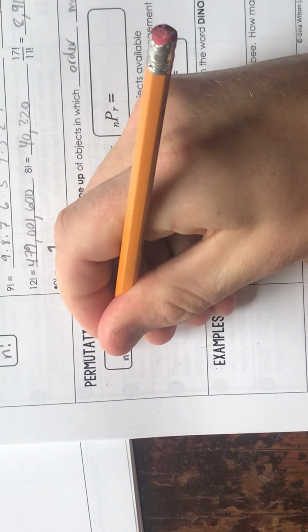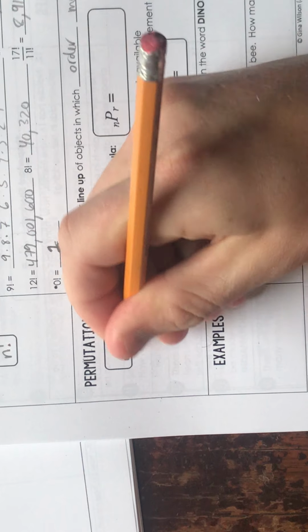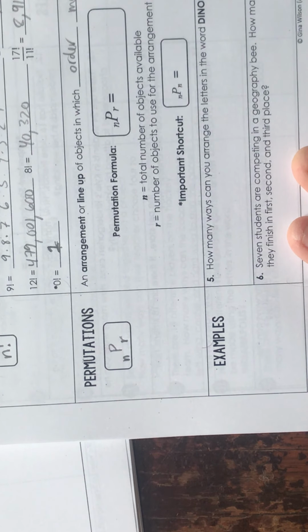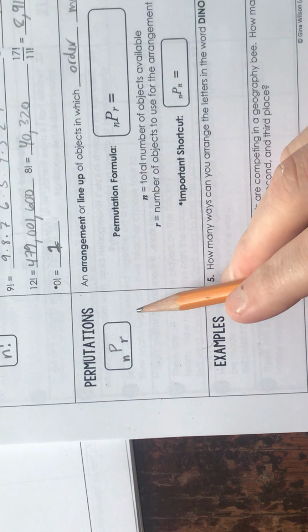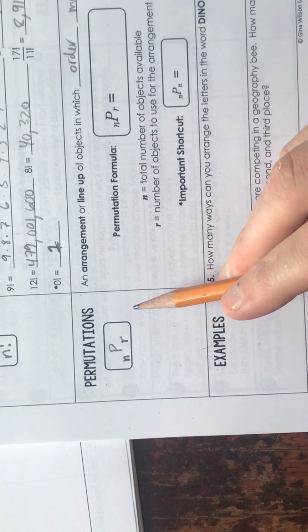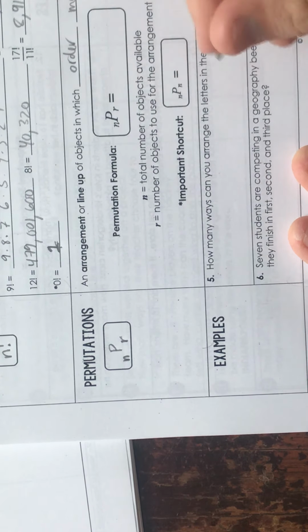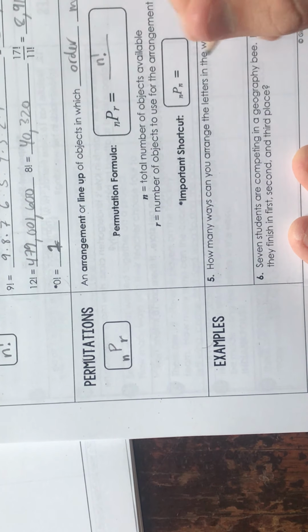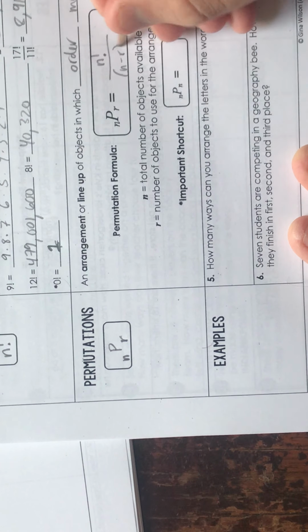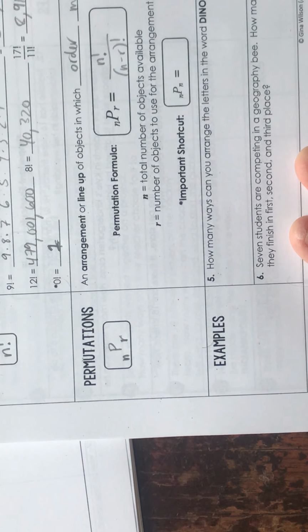The way we write it is nPr, just like that. N is the total number of objects available, and R is the number of objects to use for the arrangement. So our formula is N factorial over N minus R factorial.